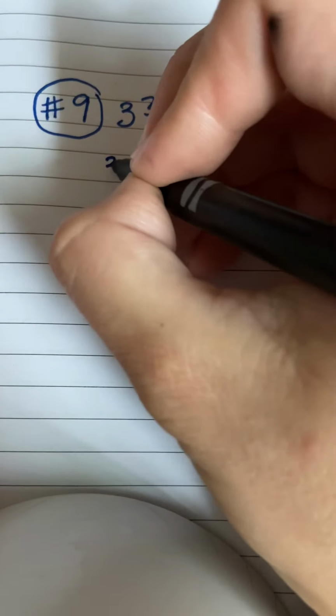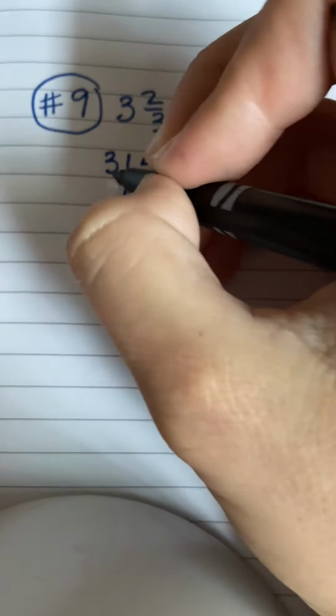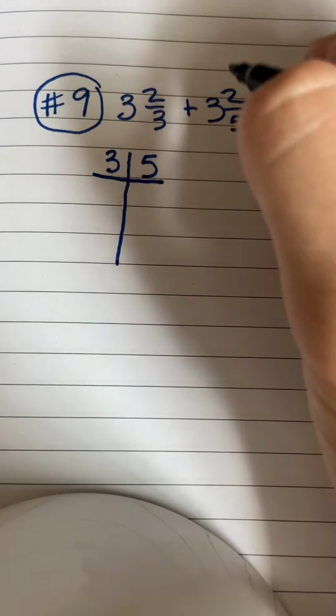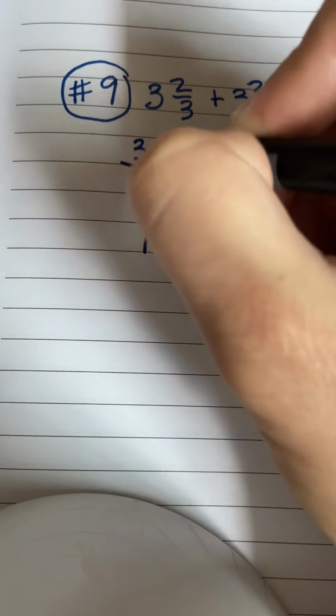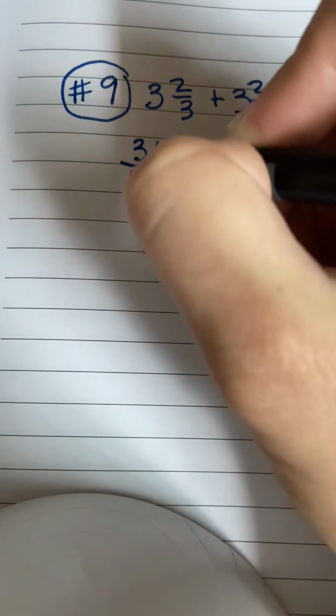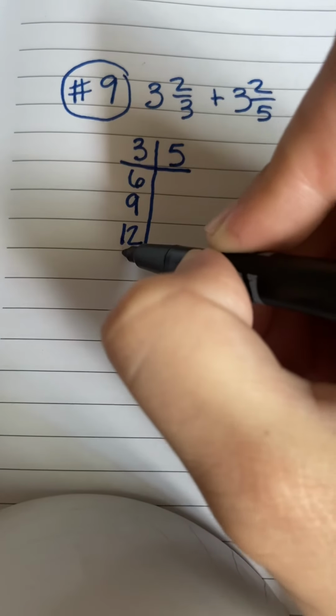Go ahead and write out a T-chart and start writing out the multiples of 3 and 5. This should be part of your math facts that you already know. So I should be able to list multiples of 3. 3 times 2 is 6. 3 times 3 is 9. 3 times 4 is 12. 3 times 5 is 15.